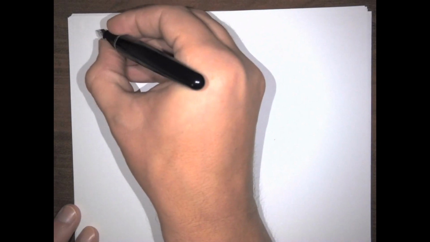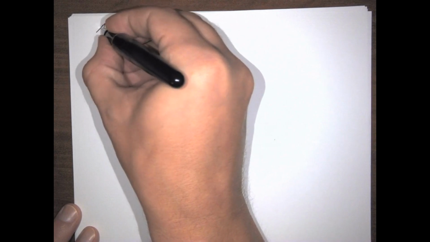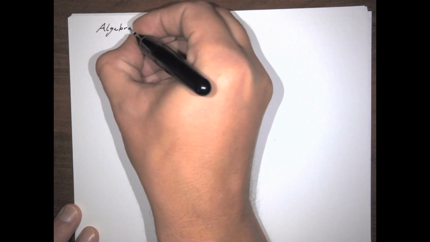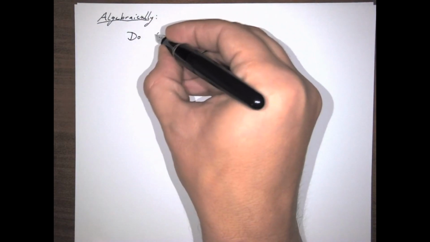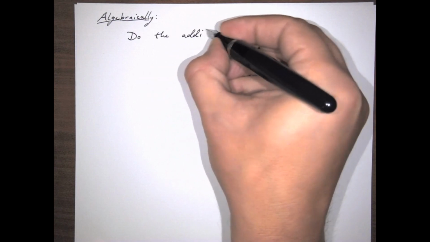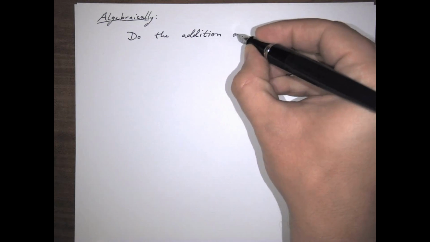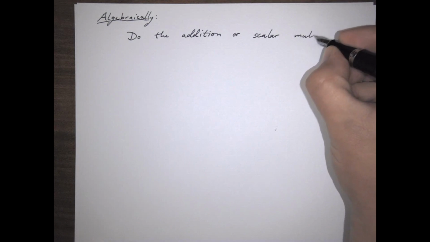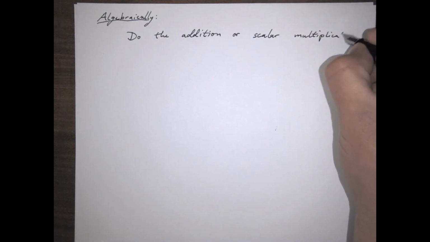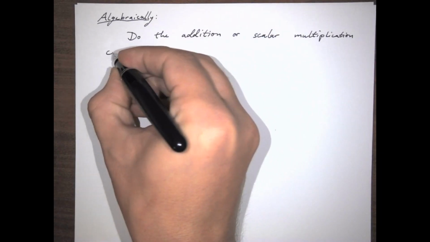And so when we want to do it algebraically, what we just do is take the components and do whatever the operation is, whether it be vector addition or scalar multiplication, component by component.